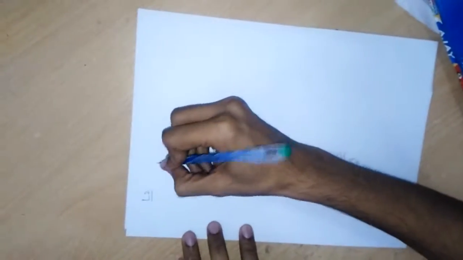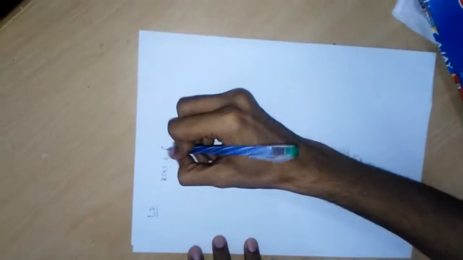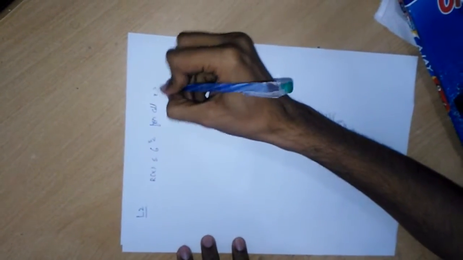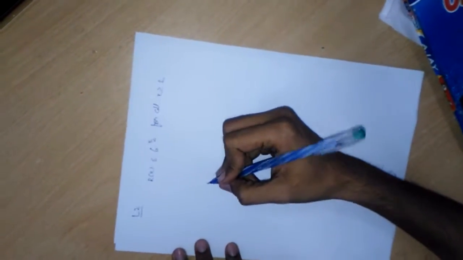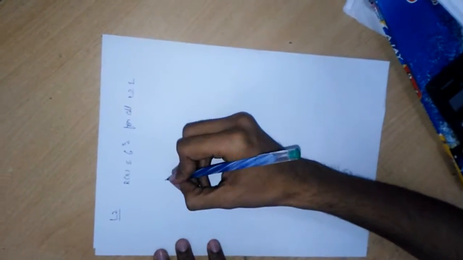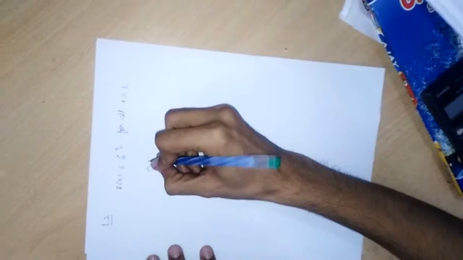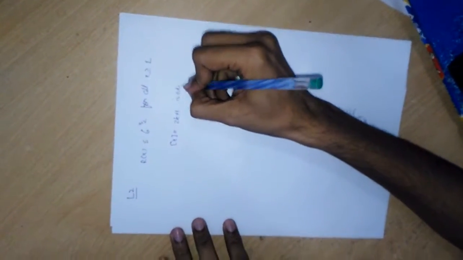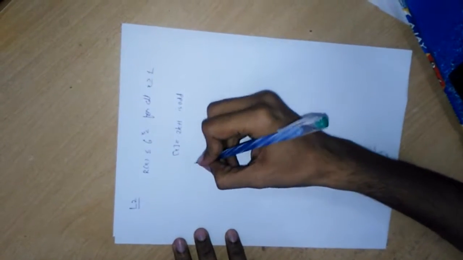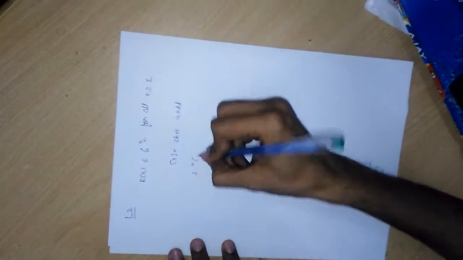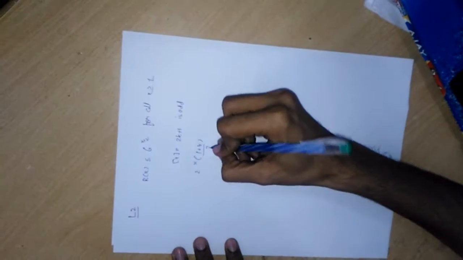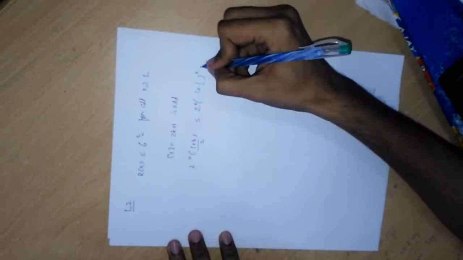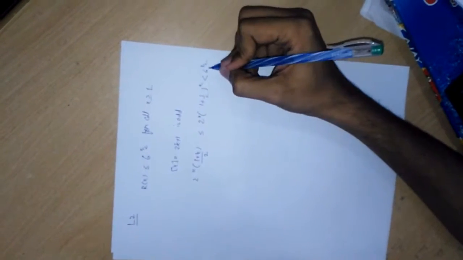Lemma 2 states that r of x is less than or equal to 6 power x by 2 for all x greater than or equal to 1. We'll start with the proof of it. Say the integral part of x is equal to 2k plus 1, which is odd. Then we need only to check that 2 power x times (1 plus k by 2) is less than or equal to 2 power x times (1 plus 1 by 2k) power k, which is less than 6 power x by 2.